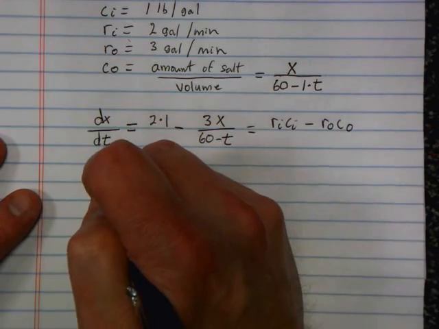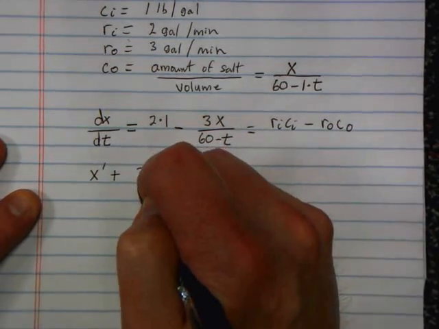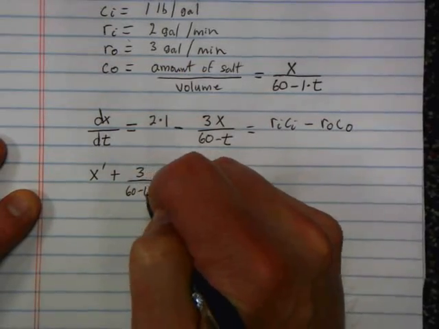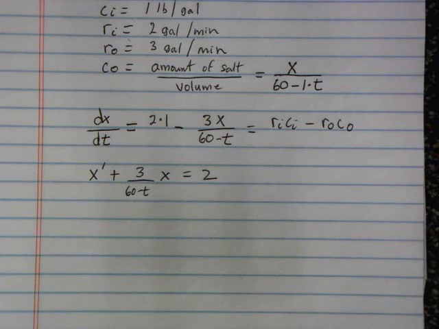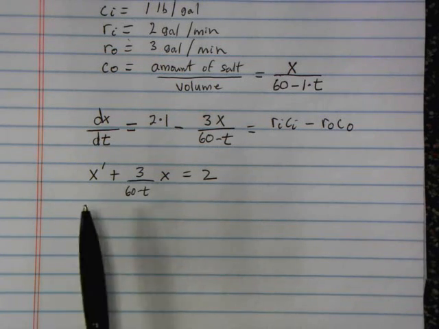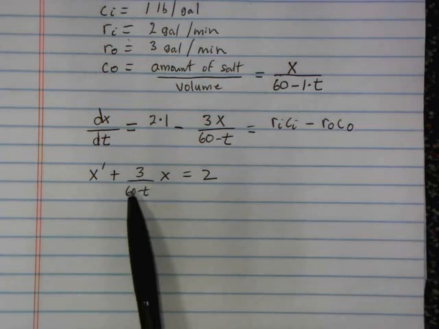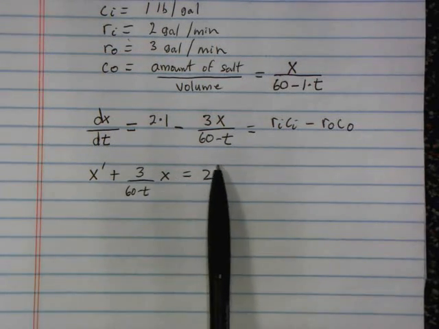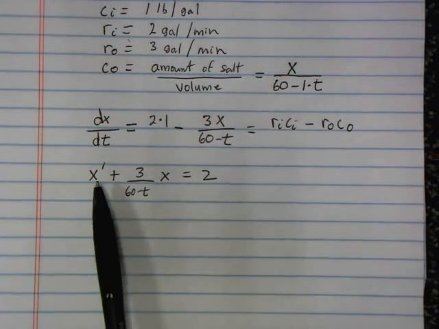If we write it as x prime plus 3 over 60 minus t times x equals 2, we have our derivative plus some function involving t times x equals some function involving t. Now this function involving t over here is just a constant. That's okay, but it is a linear equation.